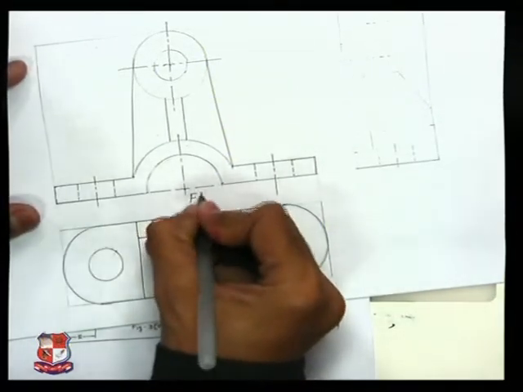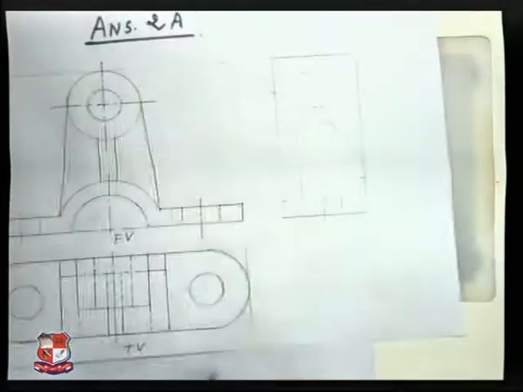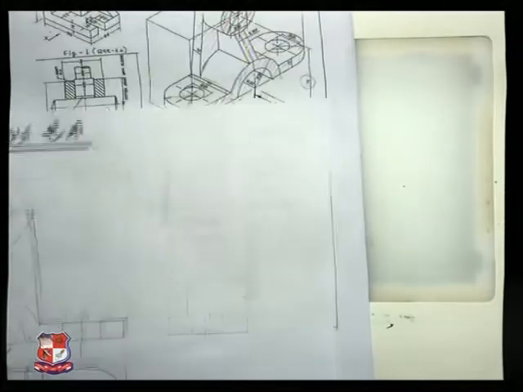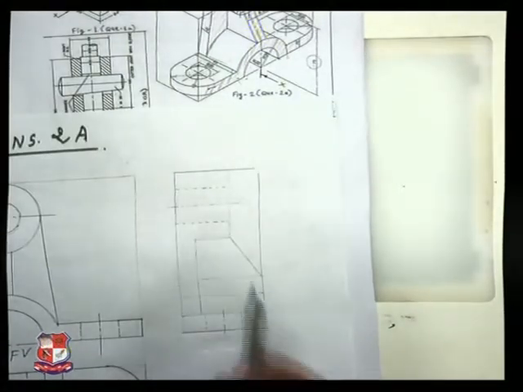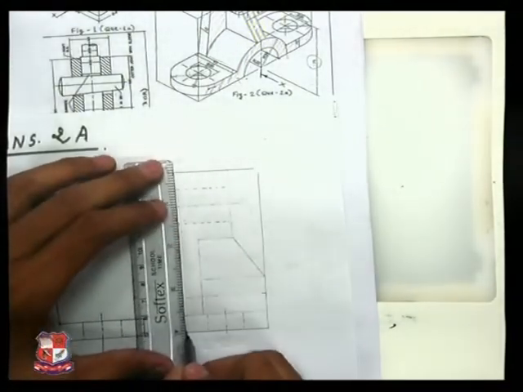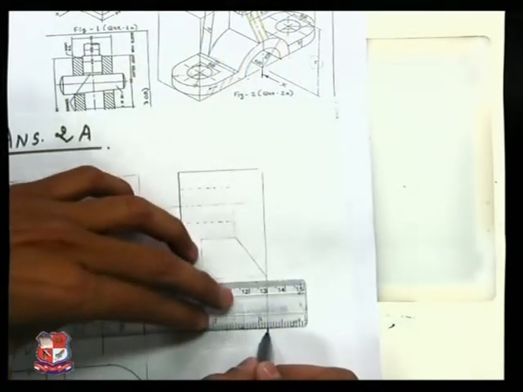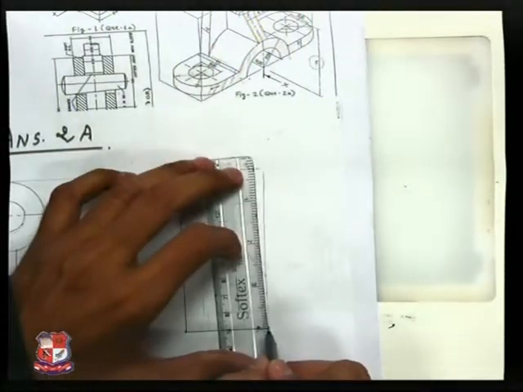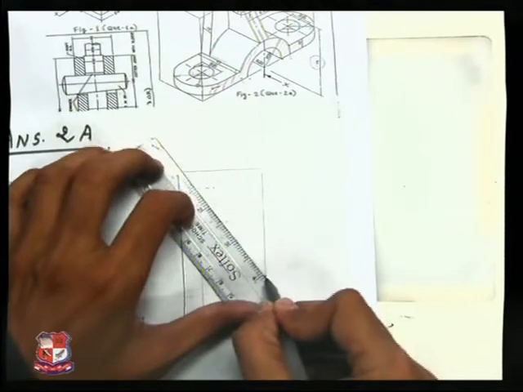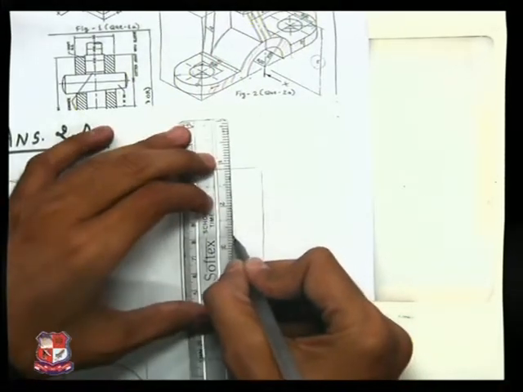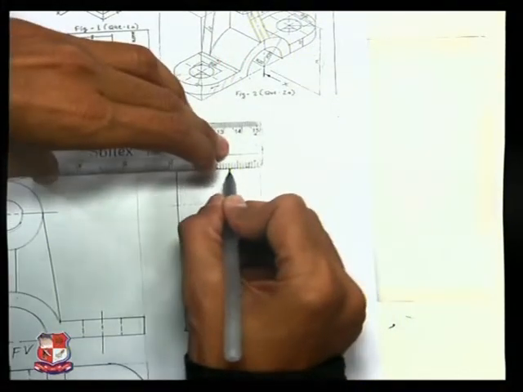You can write the name of view, front view. This is top view. Think about it, side view. If you look from side, it would appear like this. This would be its height, width, like this. How to draw this?